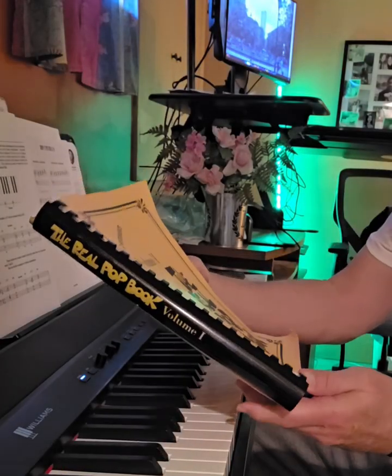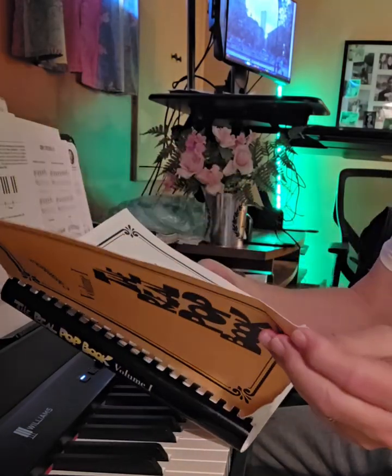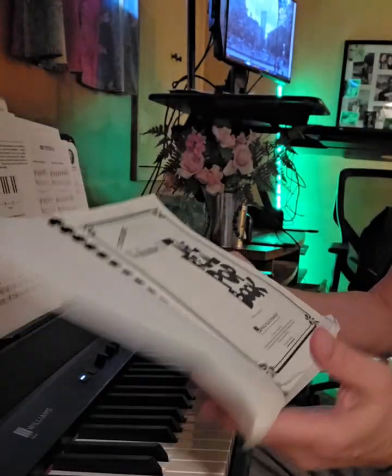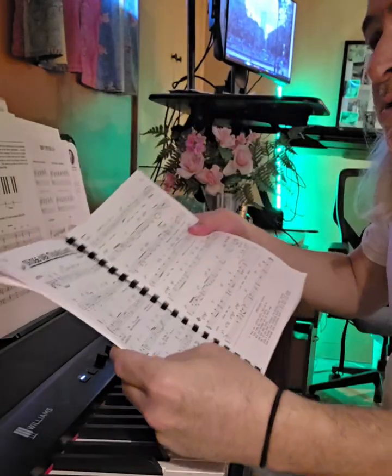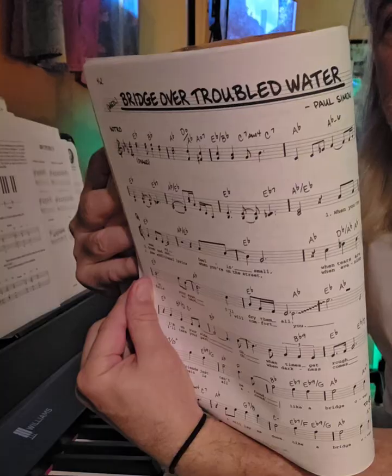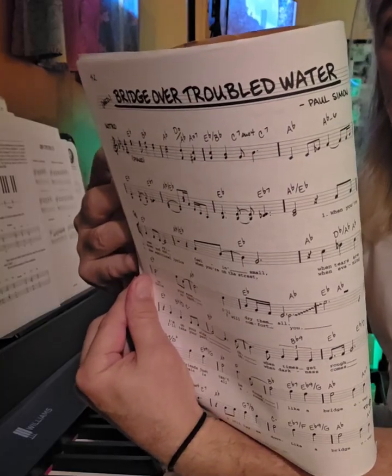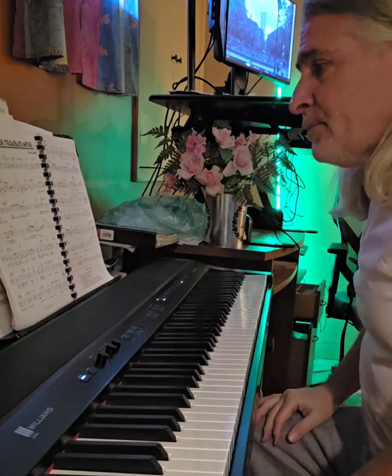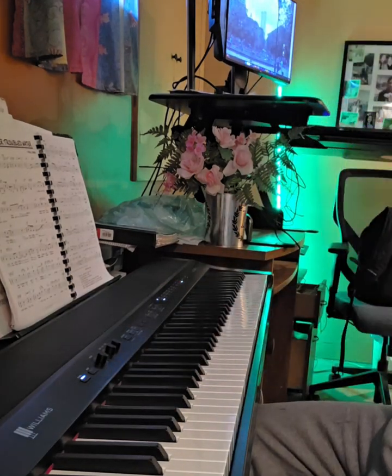Hal Leonard edition, Volume 1 of the Real Pop Book. Of course, Bridge Over Troubled Water, Paul Simon, a classic, sung by Art Garfunkel, of course, the beautiful vocal performance. It's in E flat, 3 flats. Listen to this beautiful intro.